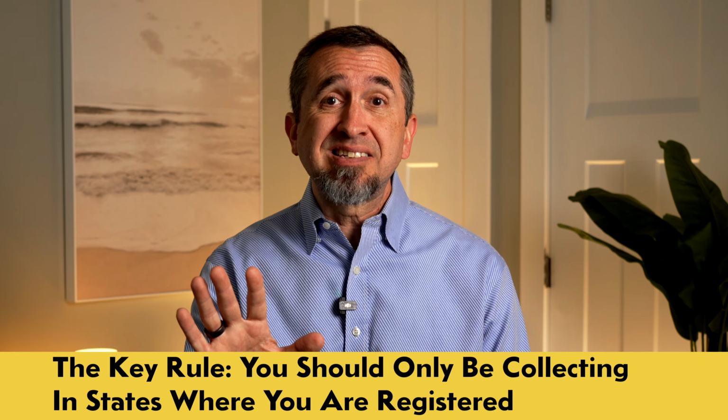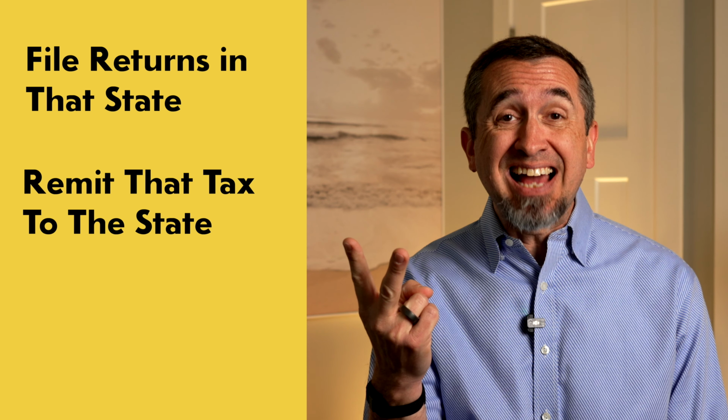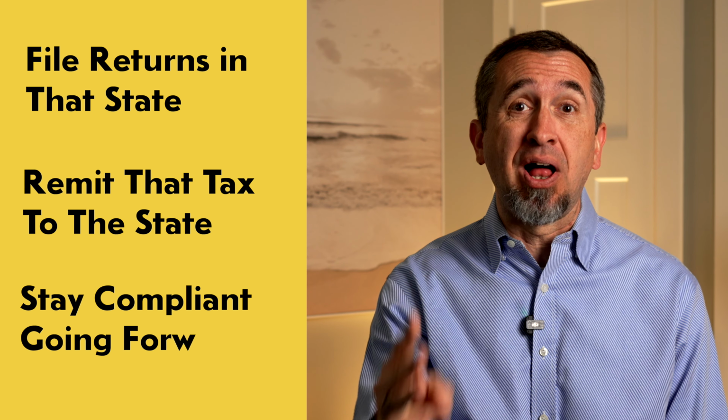Because once you collect sales tax from a customer, you now have an obligation to file returns in that state, remit that tax to the state, and stay compliant going forward. So if you're collecting in a state where you're not registered, you've essentially created a liability with no way to properly fulfill it. And fixing that after the fact is not fun, it's expensive, and potentially illegal.